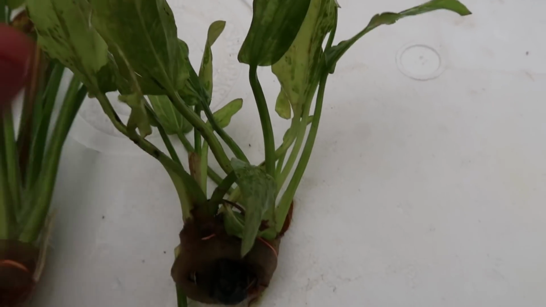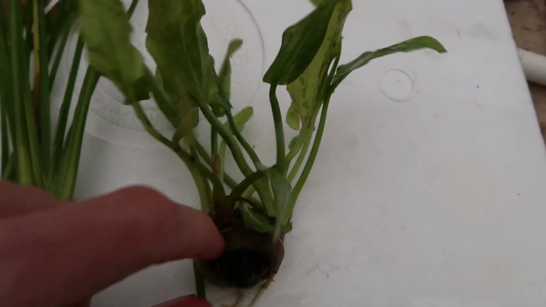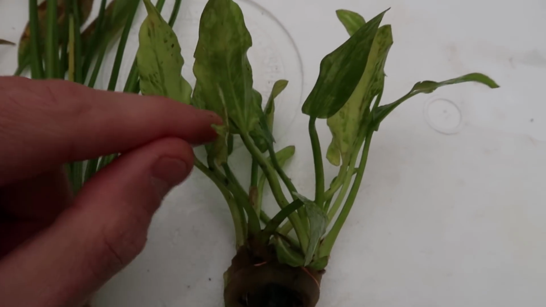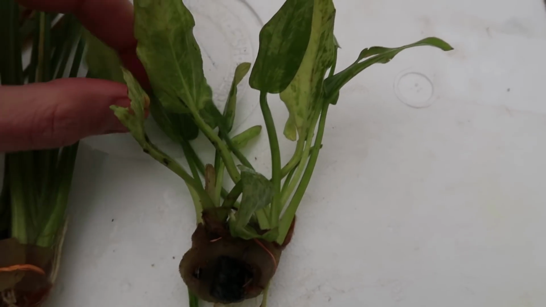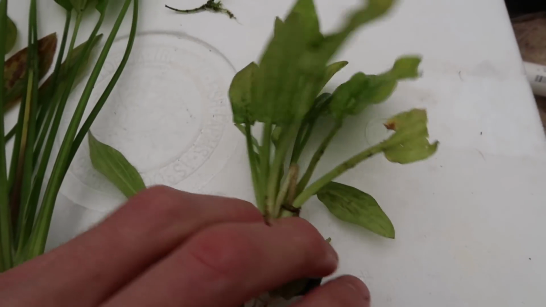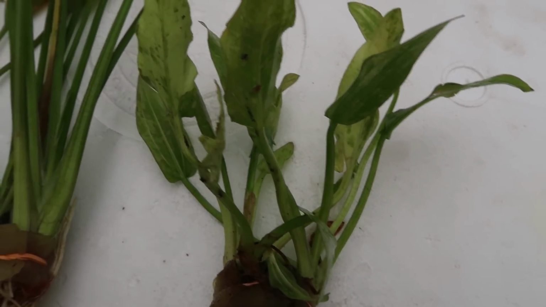These are your regular Amazon swords. I want to point something out too. Generally speaking, with this type of sword, the marble queen sword, different from the red varieties, I found that sword varieties that are either pointy or variegated with this kind of lighter color convert better and are just faster growing plants than the ones with the red on them.